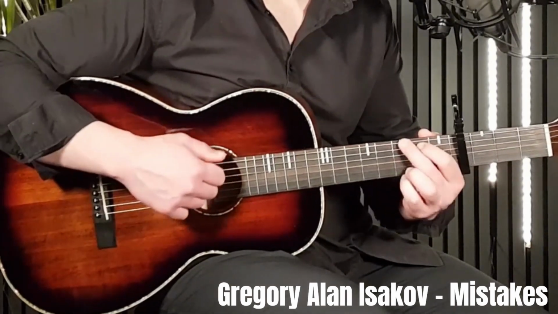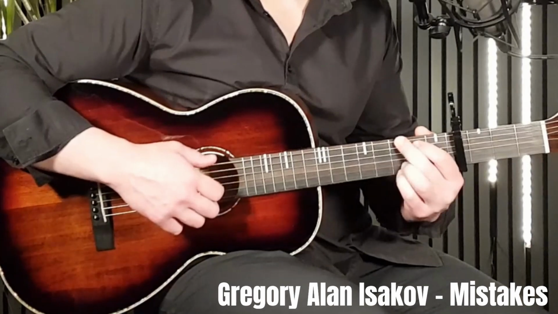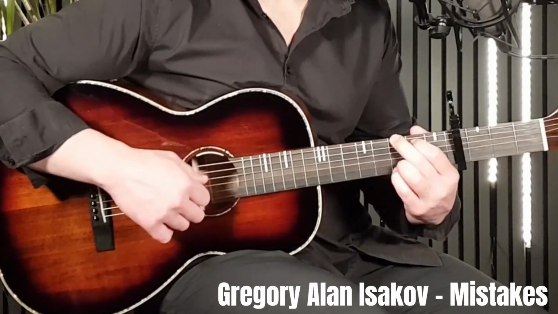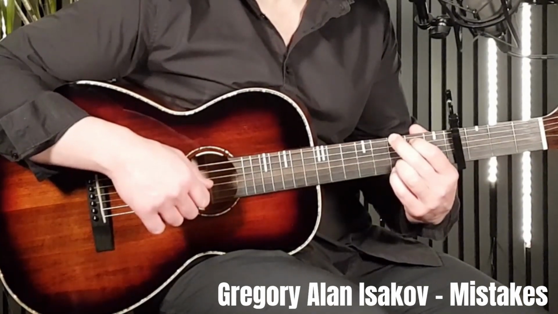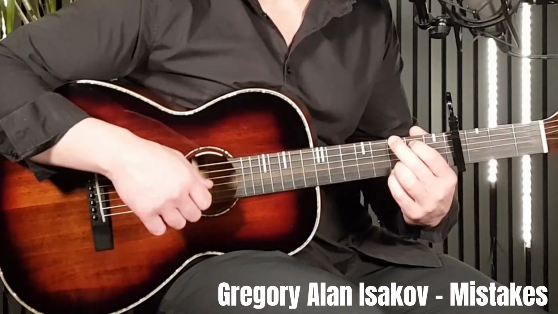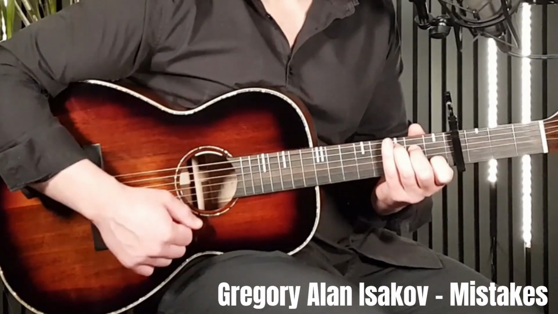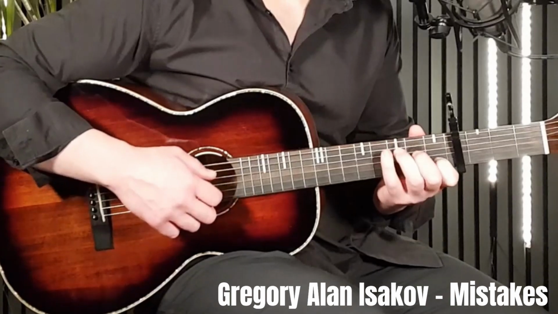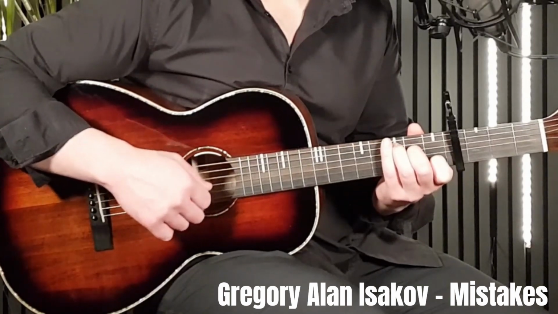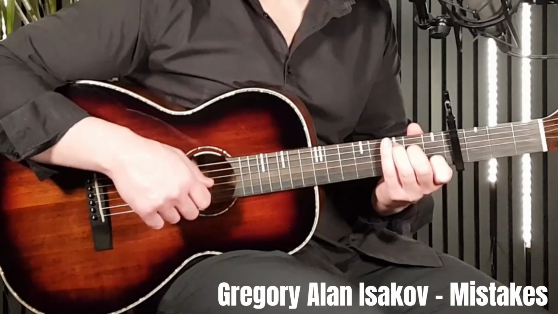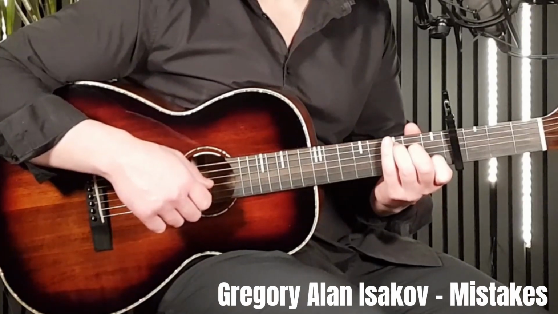Next chord will be G, and that goes 3rd fret on E, 2nd on A, open D, open G, 3rd fret B, 3rd fret E. Then comes C. That will be 3rd fret on A, 2nd on D, open G, 1st fret B, and open E.